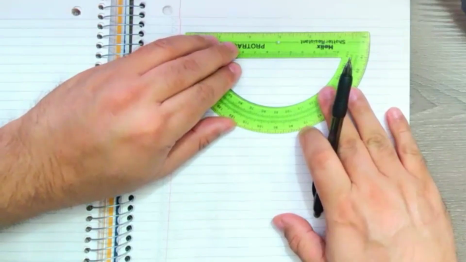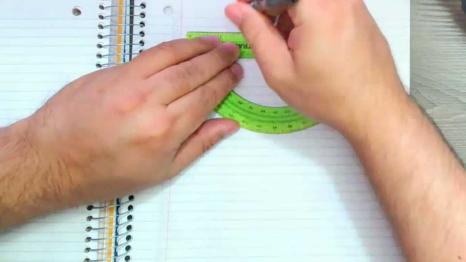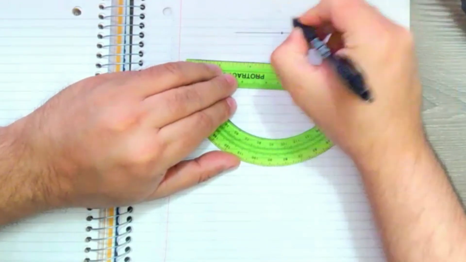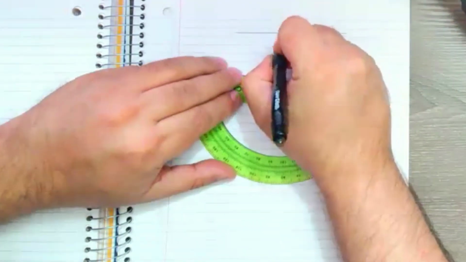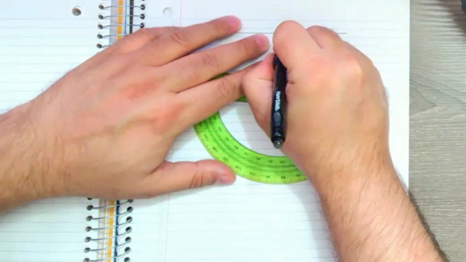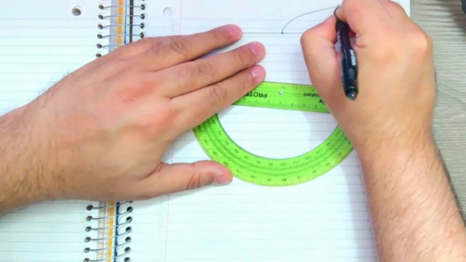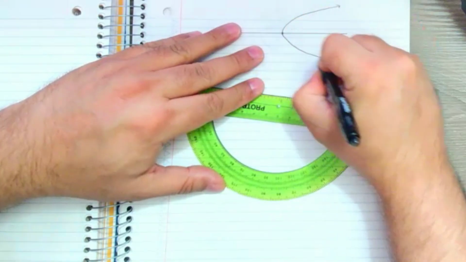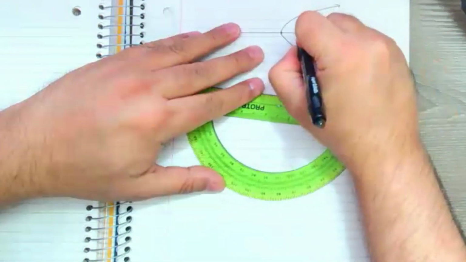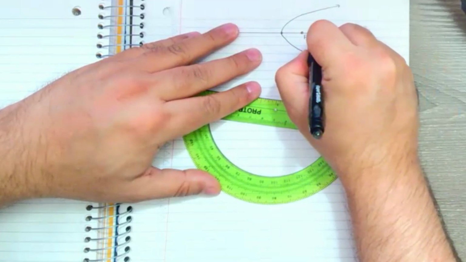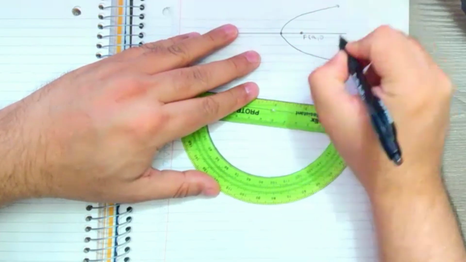So let's sketch a parabola. And we'll choose the parabola to be in the standard position with its vertex at the origin. And so the focus occurs at the point (a, 0).